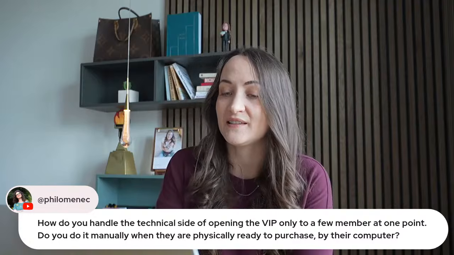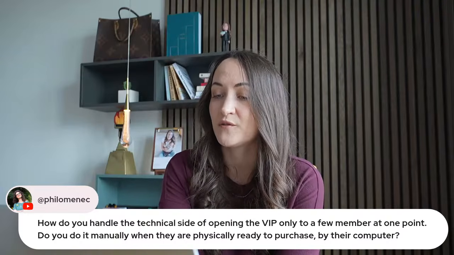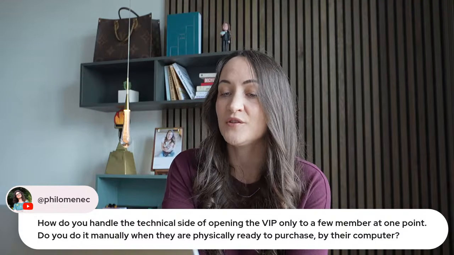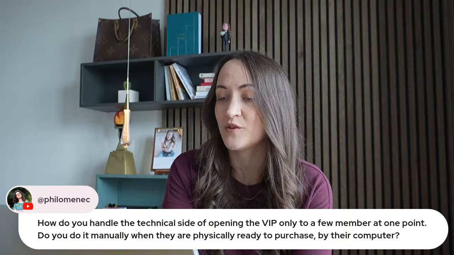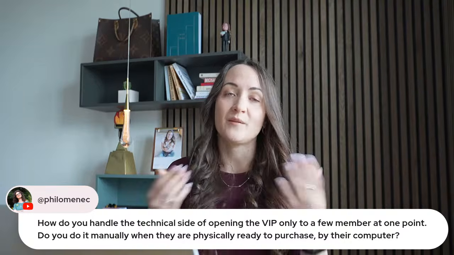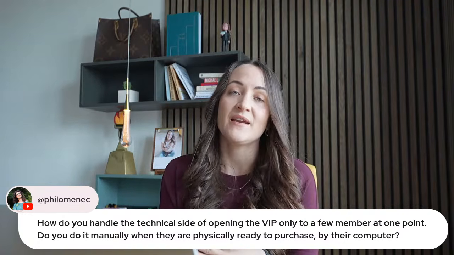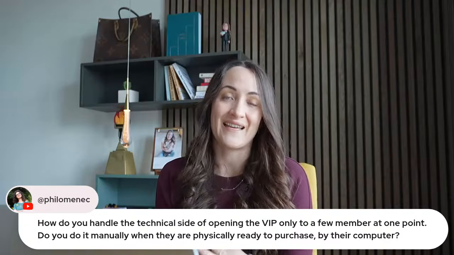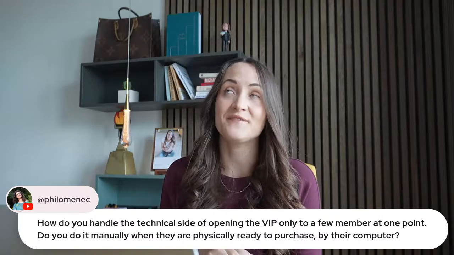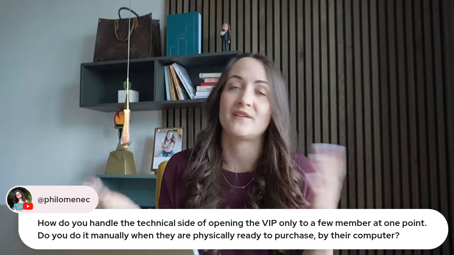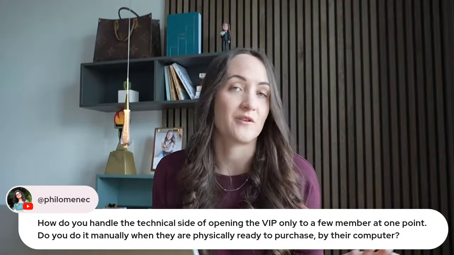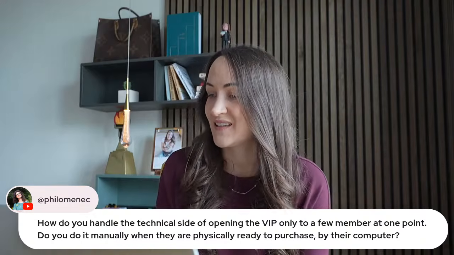How do you handle the technical side of opening the VIP only for a new member at one point? Do you do it manually when they are physically ready to purchase by their computer? So we let them know when it will happen, then we open it up during that day, and then we close it again. If somebody happens to see it that is coming from an ad, then they can purchase it, and that's fine for us.